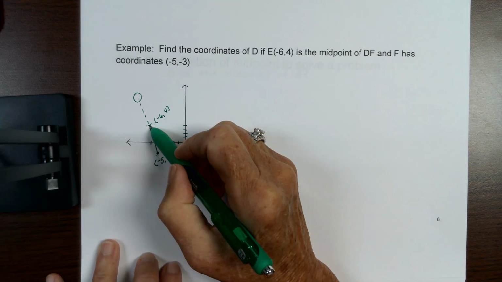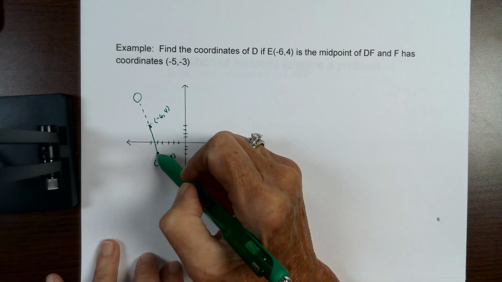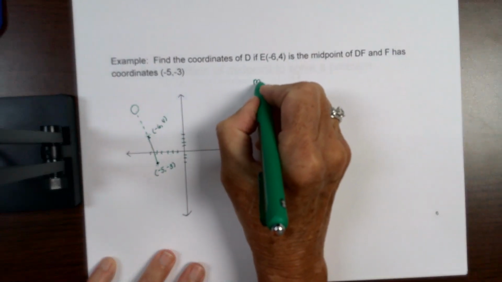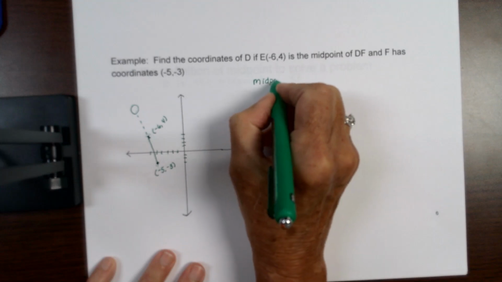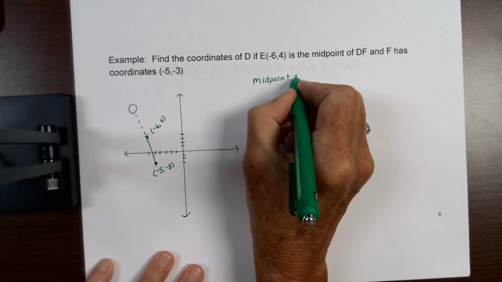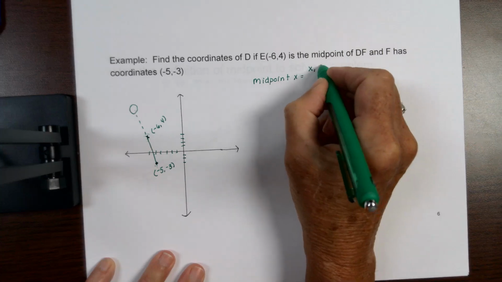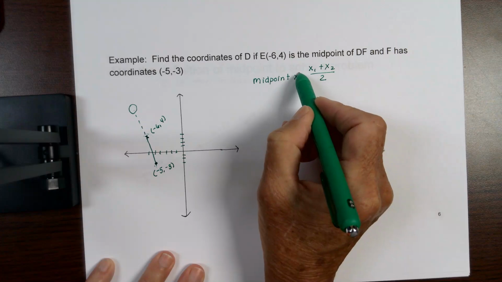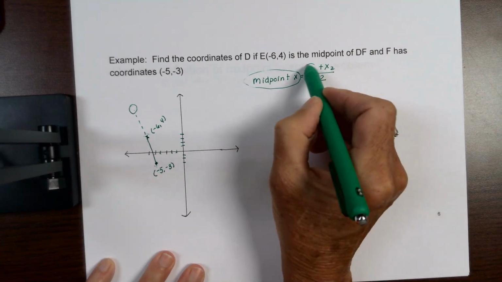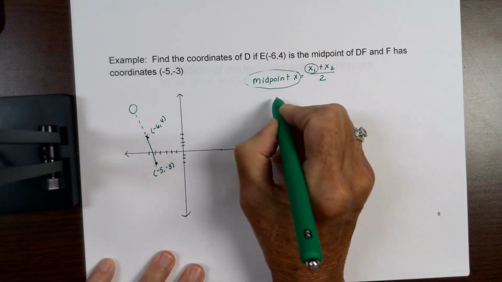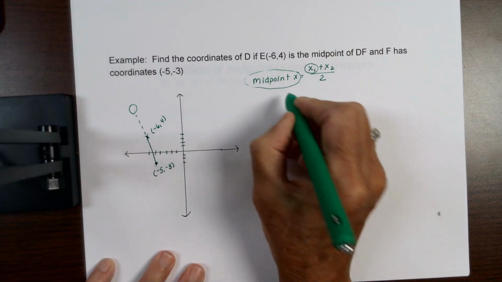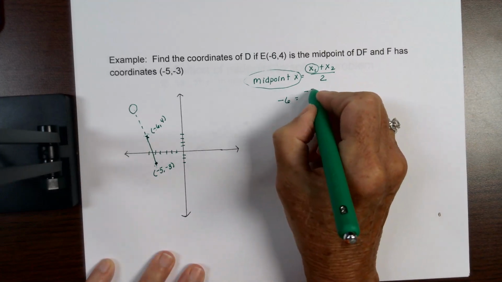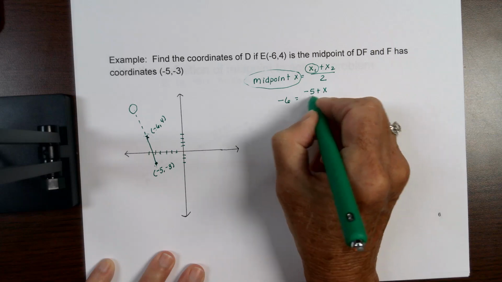So I know the answer to my midpoint formula, and I know one of my numbers. So midpoint x, remember the formula, is equal to x sub 1 plus x sub 2 divided by 2. I know this and I know this, so I just have to plug it in. The midpoint x is -6, and one of my x's is -5, but I don't know my other x.